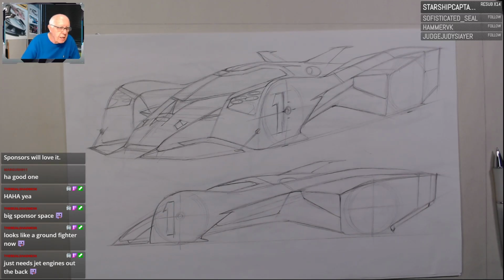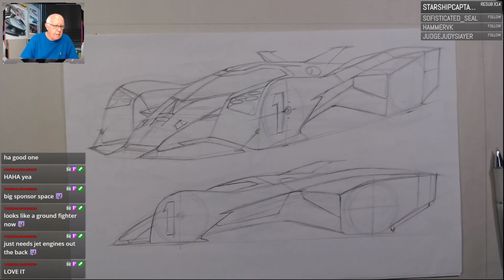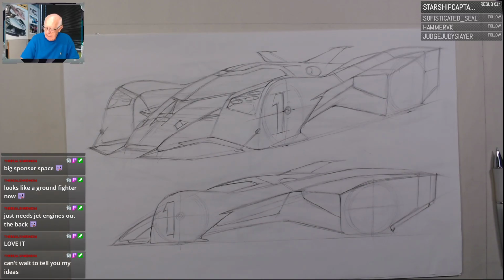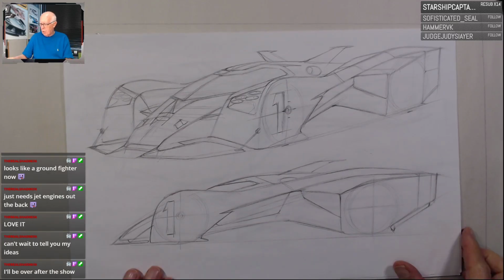Let's see. Shadow, the Peugeot is trying to do it with their hypercar. Yeah, they are. They're trying to do it with their hypercar. That's true. Shadow, very good. Let's see. Where are we here? Love it. And there's one vote. A big change, I think, in terms of, can't wait to tell them my idea. Hey, me too. It's going to be pretty cool.